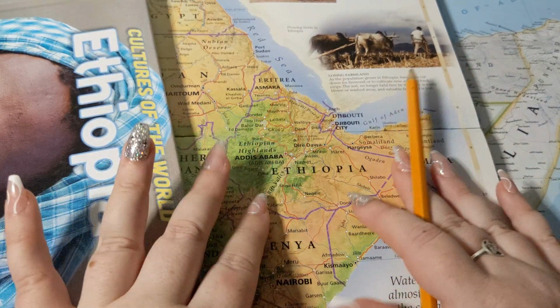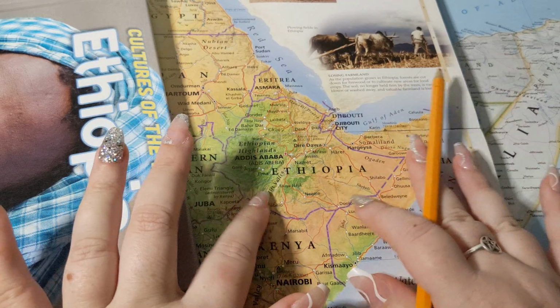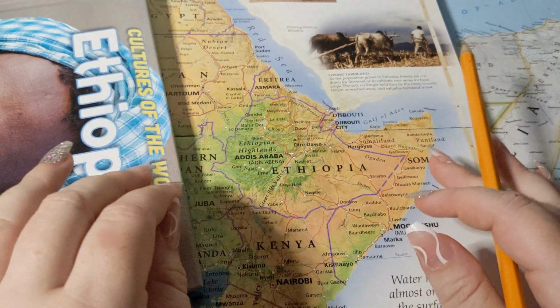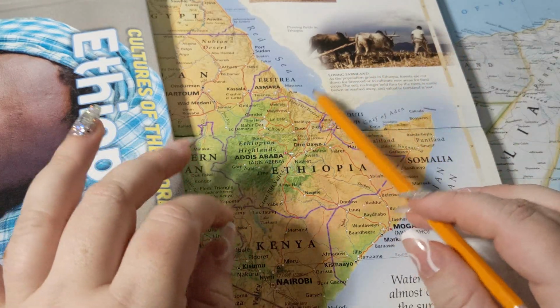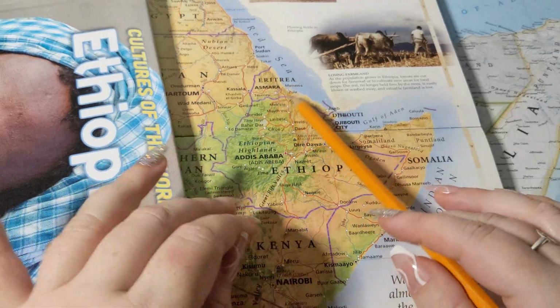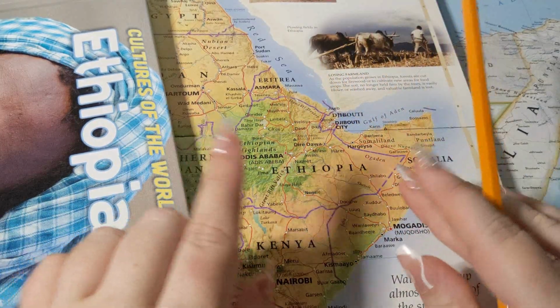So, in 1941, Ethiopia retained its full sovereignty. Haile Selassie came back onto the throne. There was an independence war with Eritrea in 1962. War with Eritrea would be kind of off and on for a bit. Hold on to that thought.